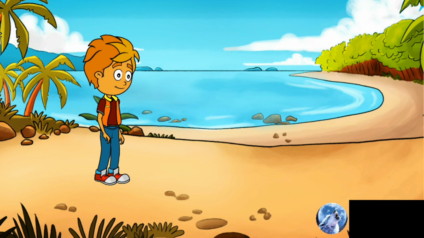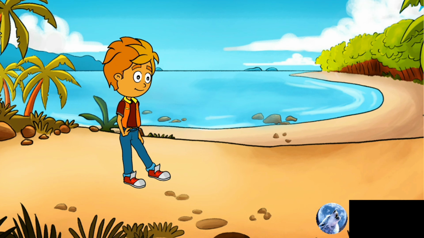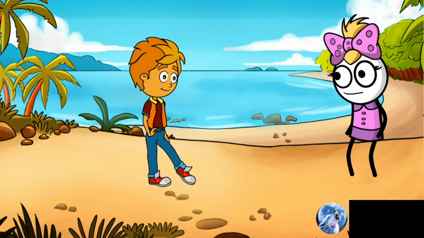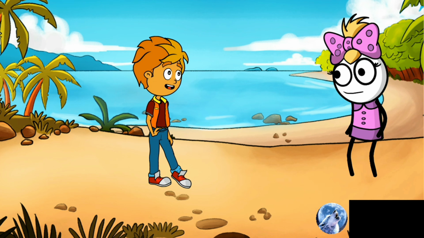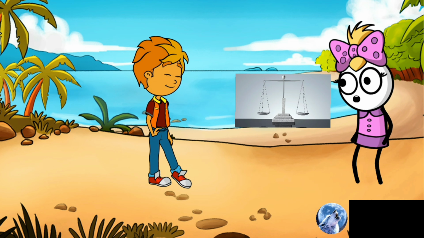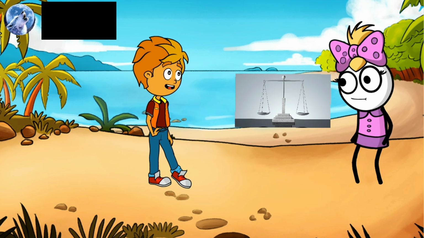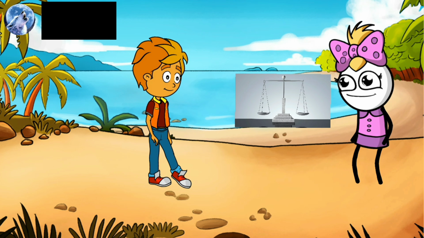Hey, let's go and bring the chemical formula of water. Hey, can I please have the chemical formula of water? Yeah, sure. Hey, why are you balancing the chemical formula of water? You don't know why we have to balance the chemical formula of water? Do you at least know about balancing of chemical equations? No, actually I don't know. Can you please tell? Okay, I will tell.